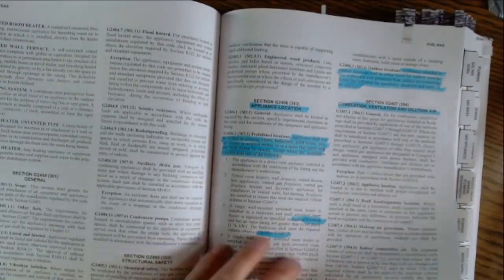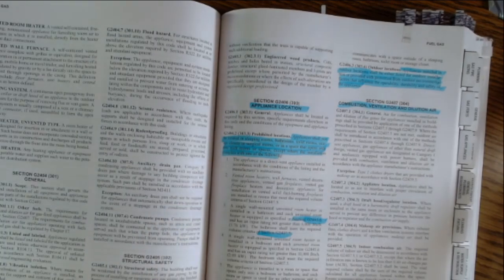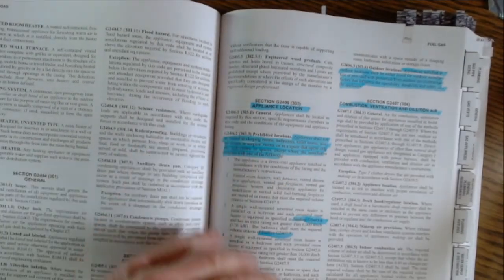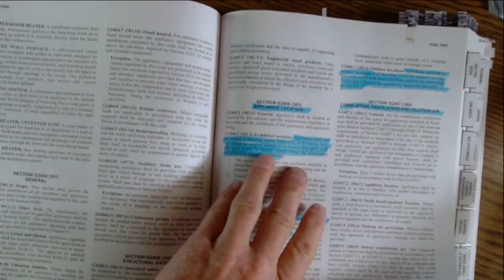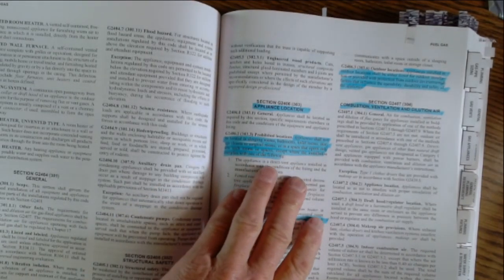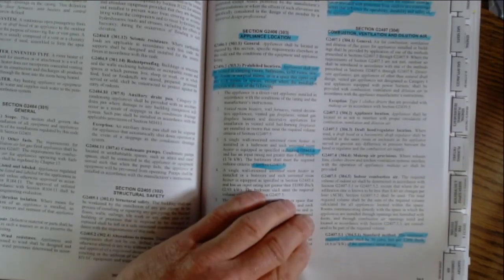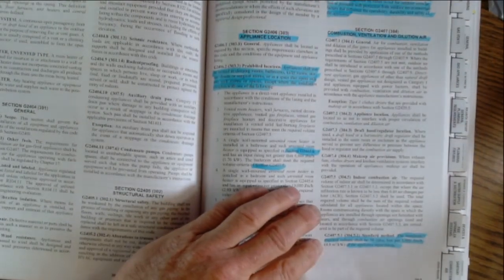Appliance location. Yeah, so gas stuff. They give a bunch of funky things here. You can't be in sleeping rooms. Anyway, this is basically the fuel gas code and the IMC and the IFGC stuff as applicable to the IRC. That's what these sections are. But okay, so venting.